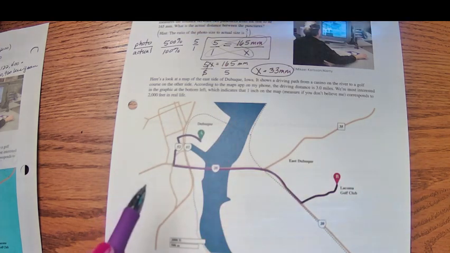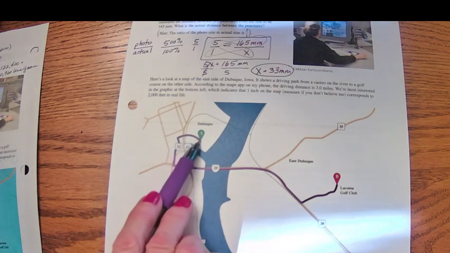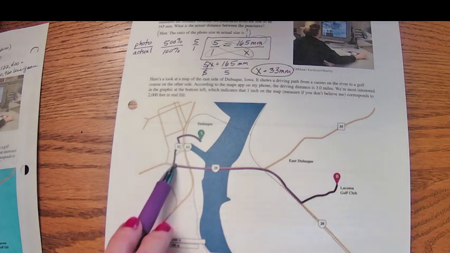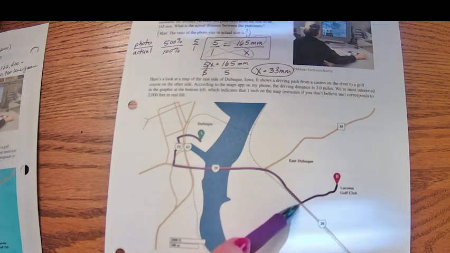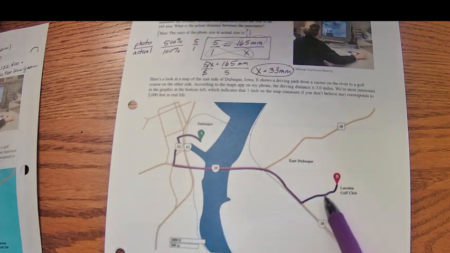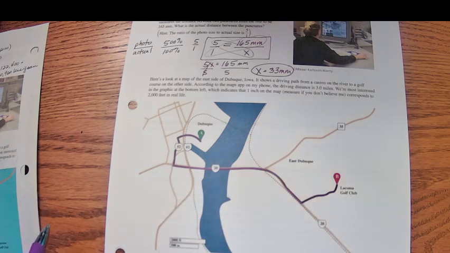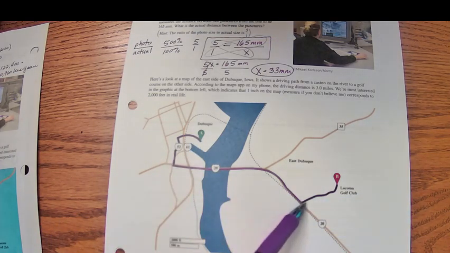So here's a map of the east side of Dubuque, Iowa, the driving path from a casino on the river. Here's the river. Here's the casino, the entranceway into the casino, and then this service road off of the expressway, Route 20. Then you take Route 20, you go over the river, and then you exit over to this golf course. This is showing the distance from the casino to a golf course. According to the Maps app on my phone, the driving distance is 3 miles. So this in real life is 3 miles.